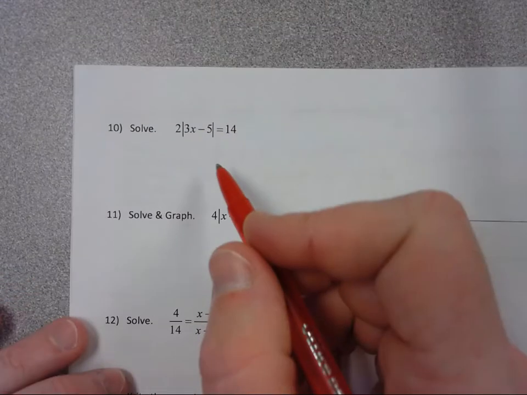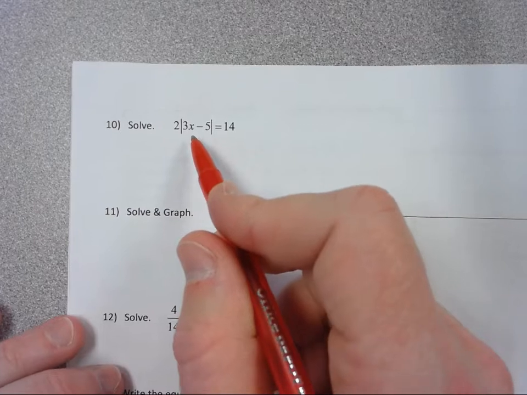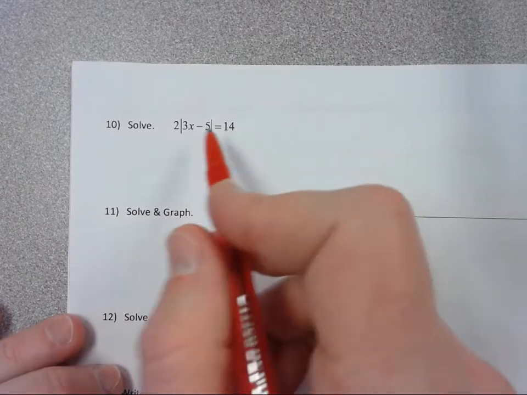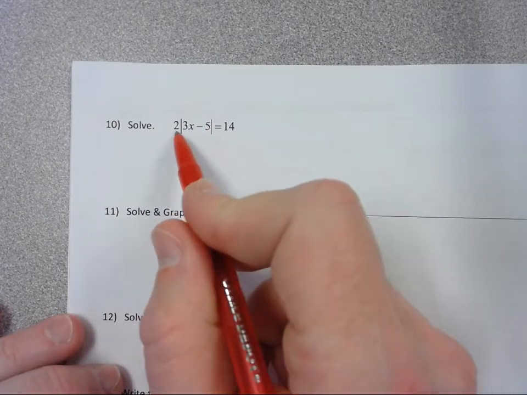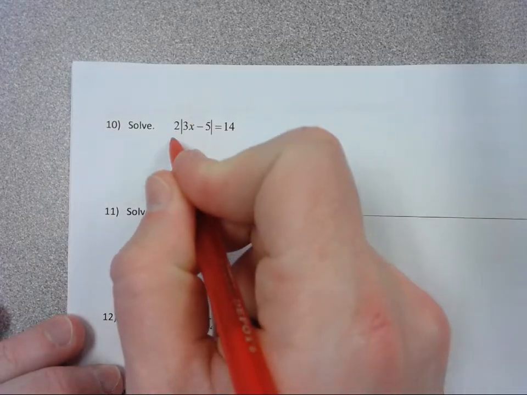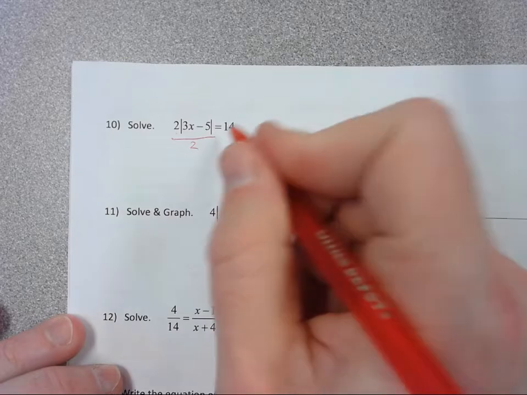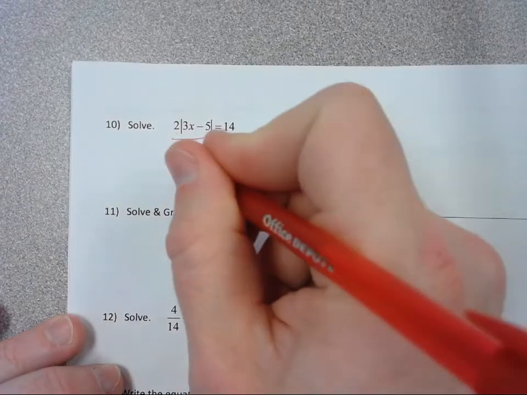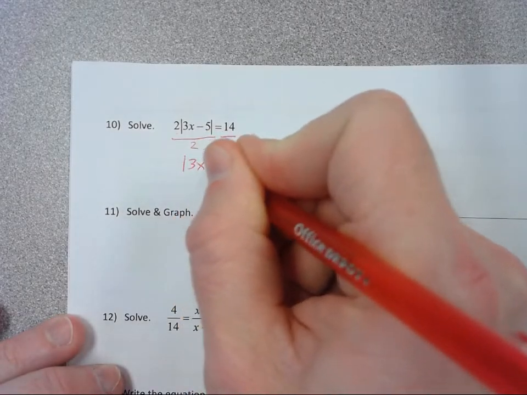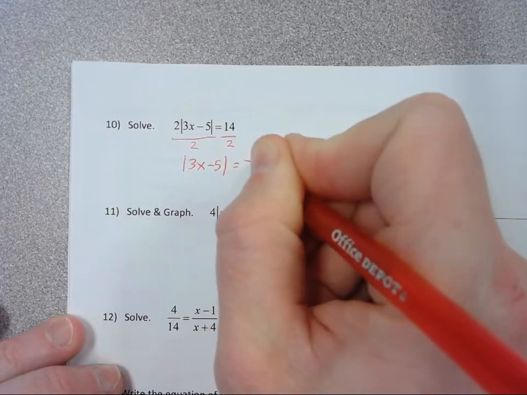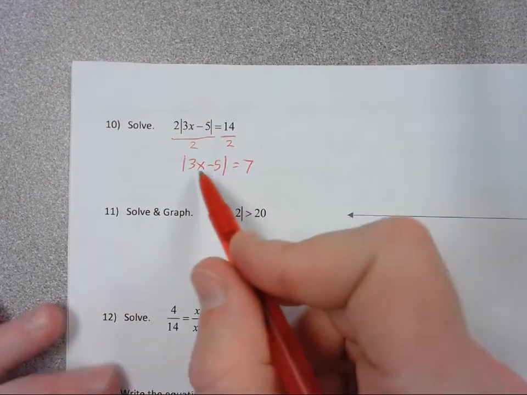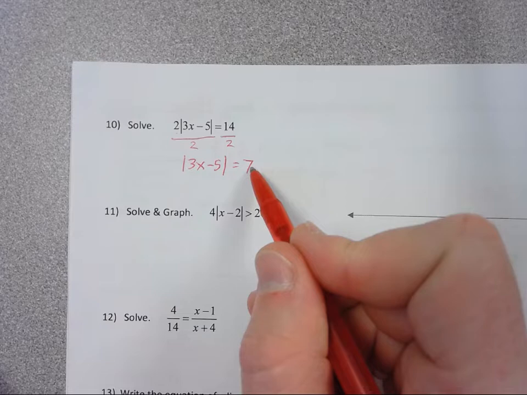When I'm solving an absolute value equation, I want to get the absolute value by itself. So anything that's outside the absolute value, I need to move to the other side. Instead of multiplying by 2, we need to divide by 2. That gives me the absolute value of 3x minus 5 equals 7. Now, I've got to make sure the absolute value equals a positive number, which it does.